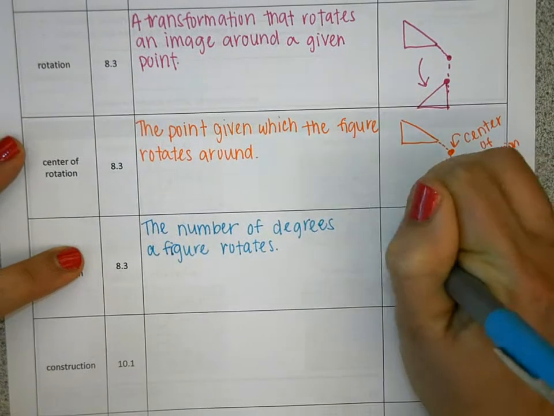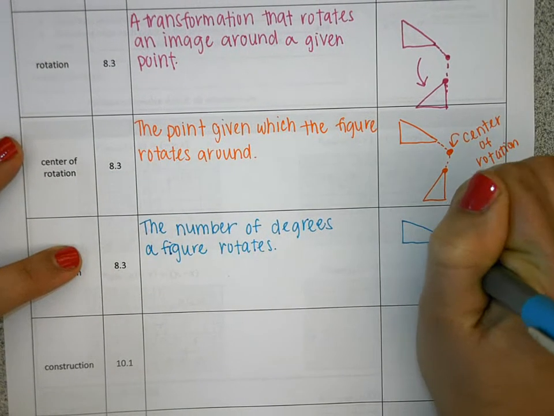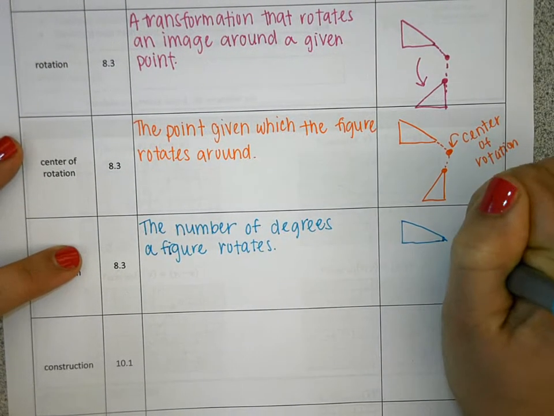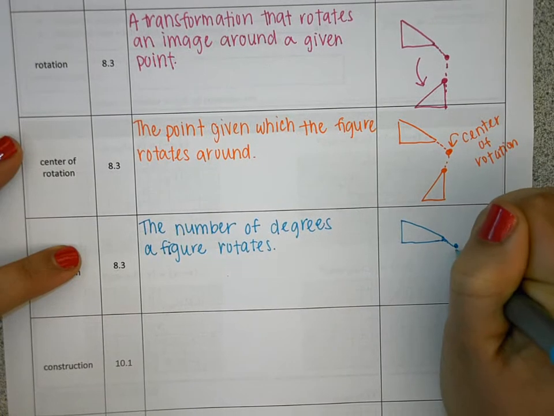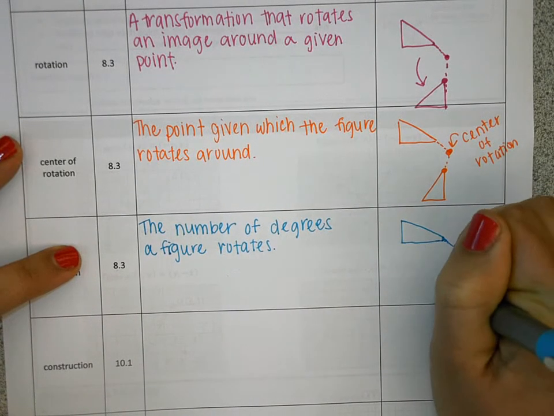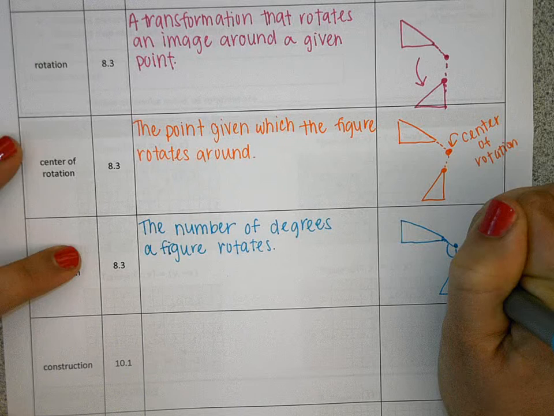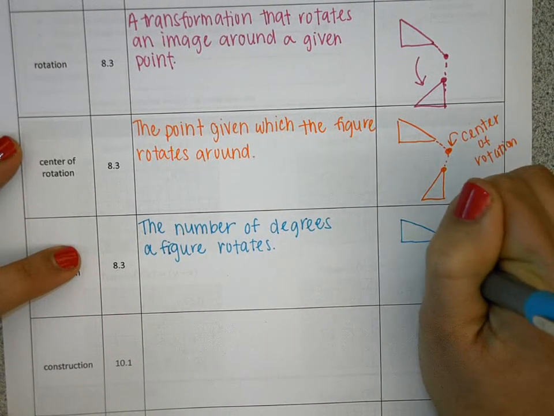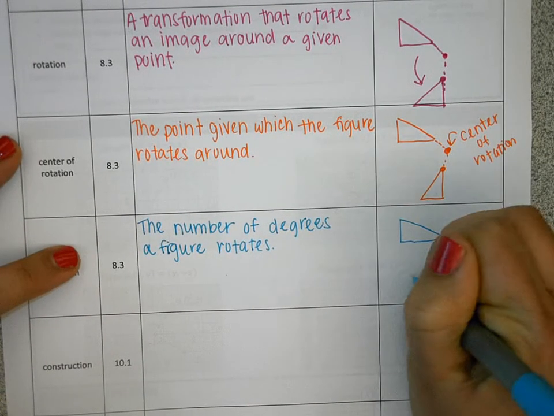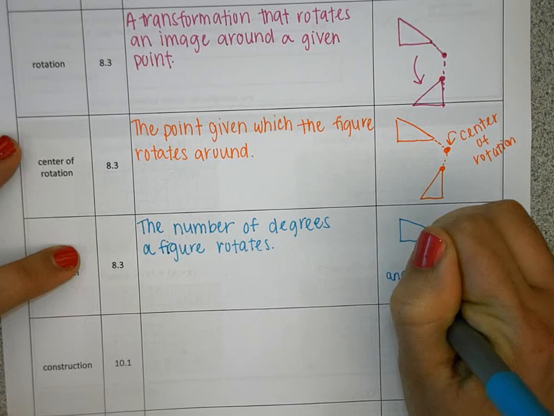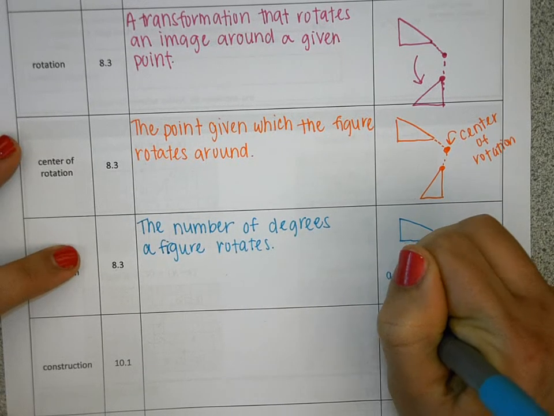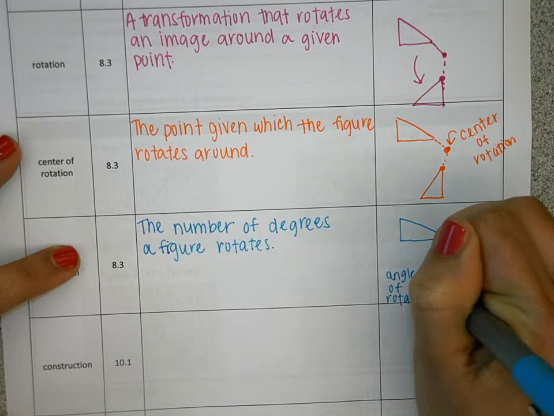Okay, so in our example last time, that's your angle of rotation. So however many degrees we rotated it. Okay.